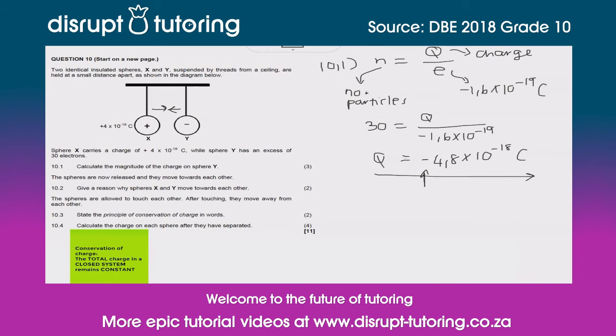Great. Then it says the spheres are allowed to touch each other, and after touching, they move away from each other. So 10.3 says, state the principle of conservation of charge in words, and I've written that over here. So it is the total charge in a closed system remains constant. So negative and positive charges cancel out. They become like an average of each other when spheres are pulled apart. But also, an important note is those capitalized words there are words that you have to say to get the marks for these questions. So that's important.